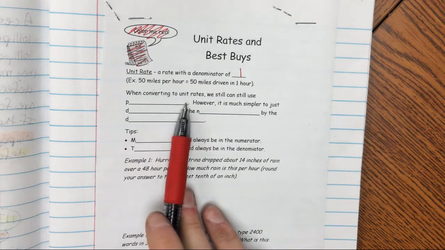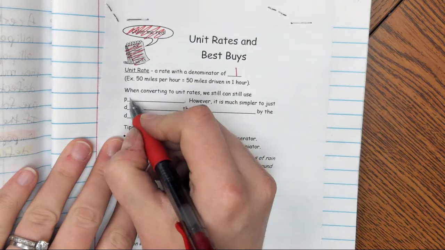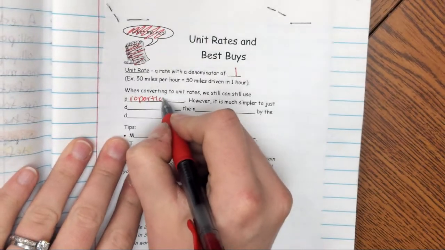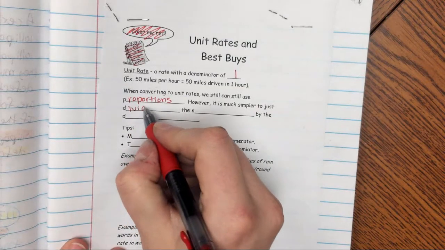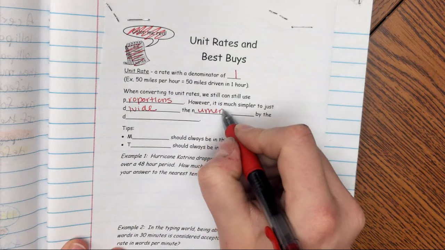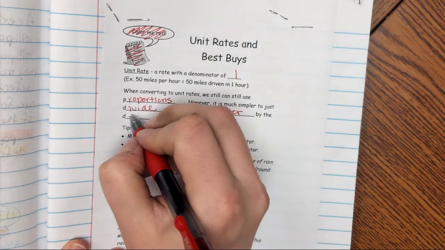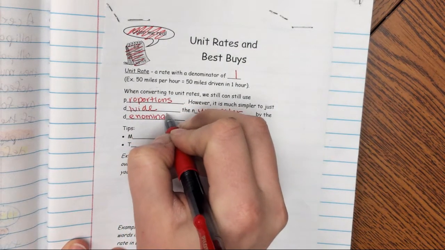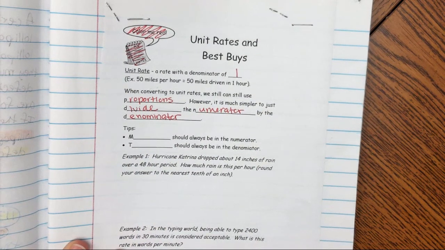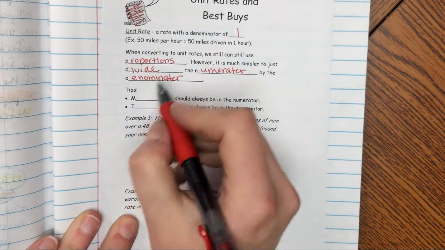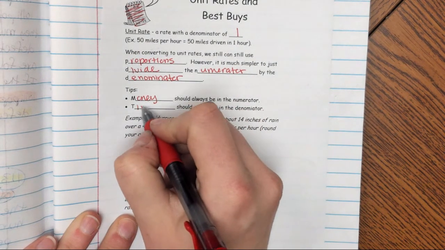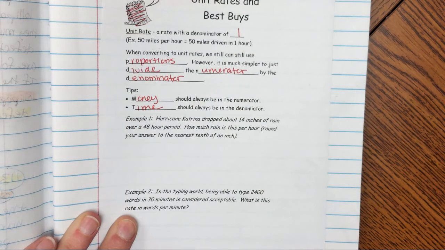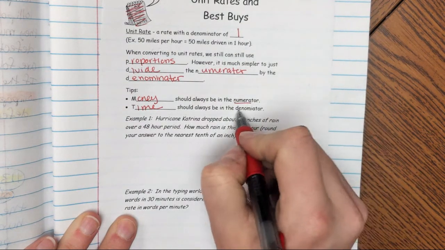When converting to unit rates, we can still use proportions. However, it is much simpler to just divide the numerator by the denominator. A couple of tips when you're working with unit rates. Money always goes in the numerator, and time should always go in the denominator. So money in the numerator, time in the denominator.